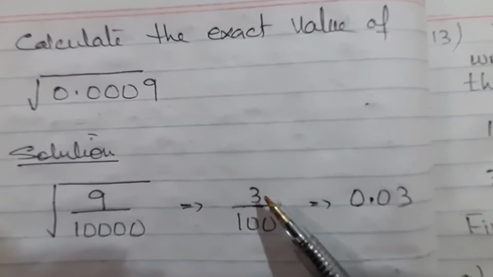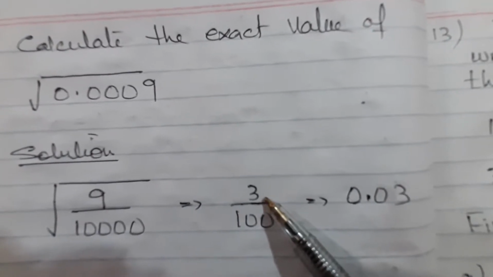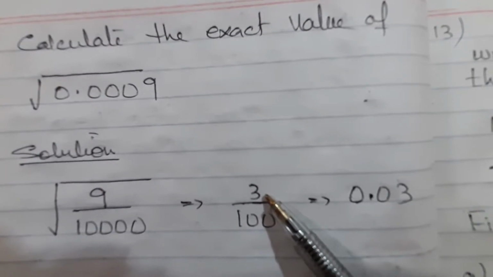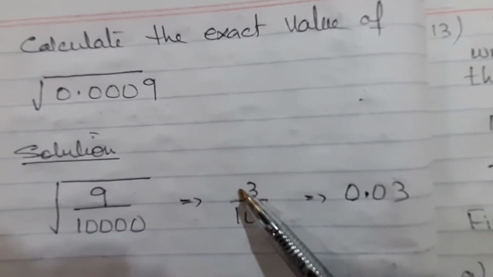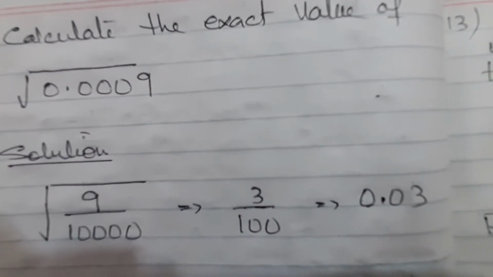For those who have trouble, the decimal is here. When there is no decimal mentioned in the number, it is on the rightmost. So divided by 100 means this decimal will jump 2 places to the left: 1, 2. So that's why it is 0.03.